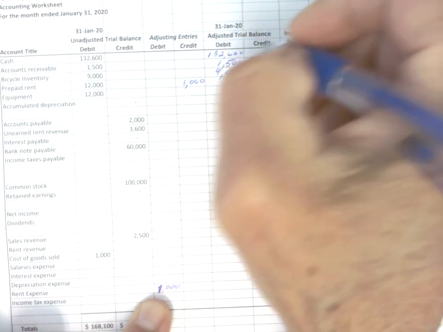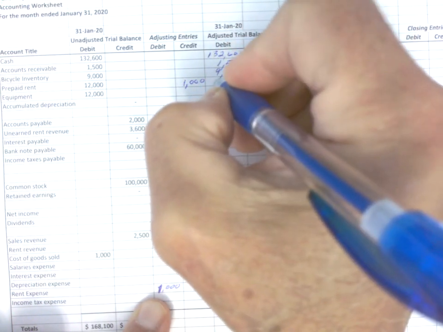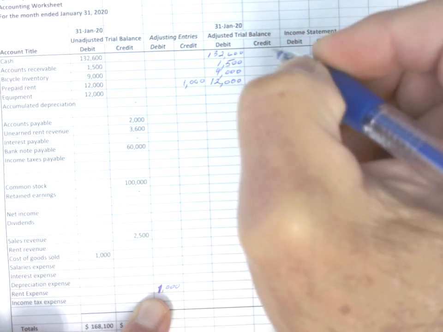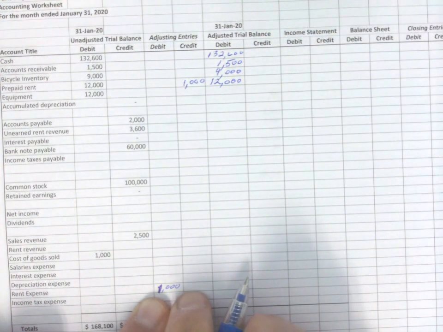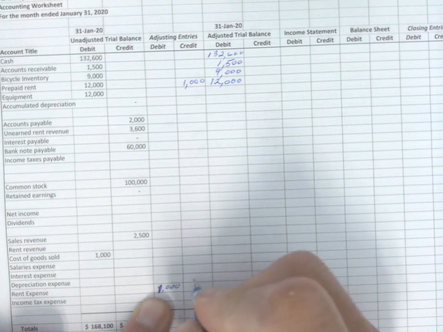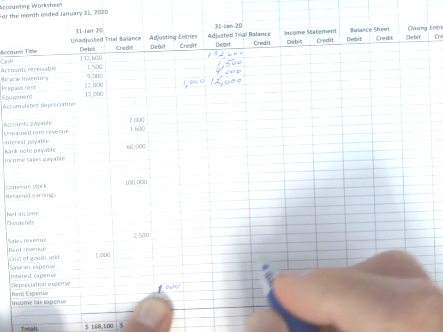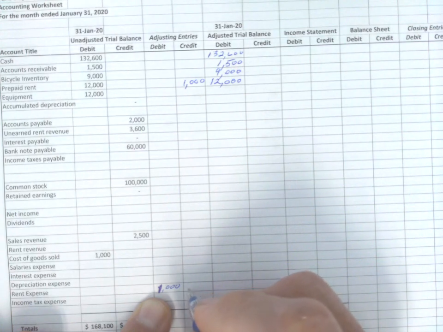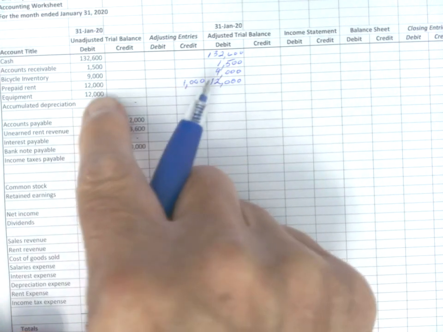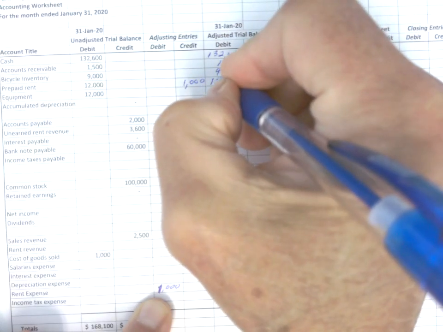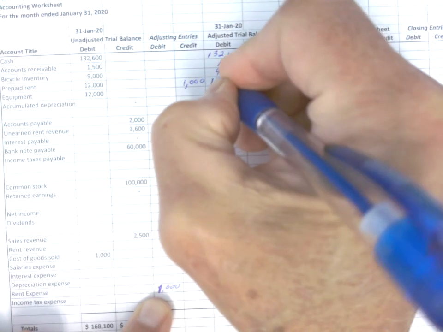And after we post these to the ledger, prepaid rent is going to be $12,000, and rent expense will be 1,000. And so keep in mind, I'm sorry, that's 11,000. Sorry about that.